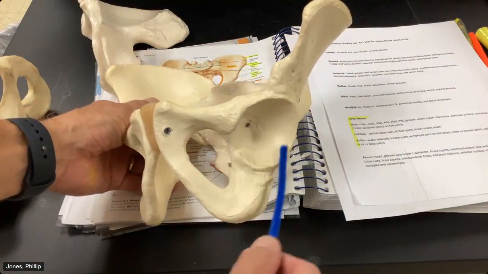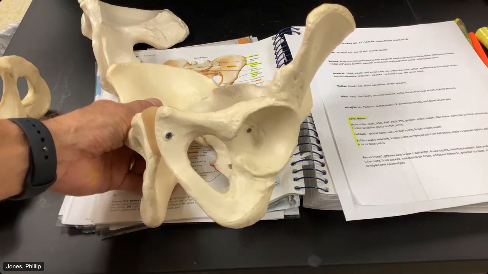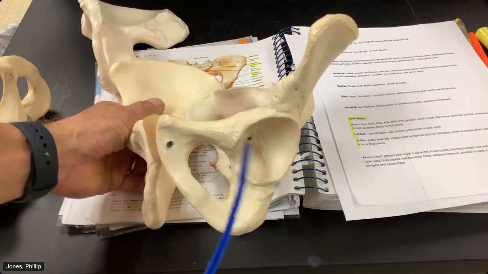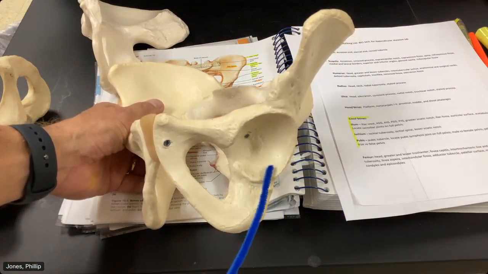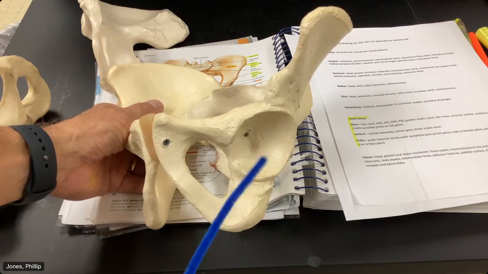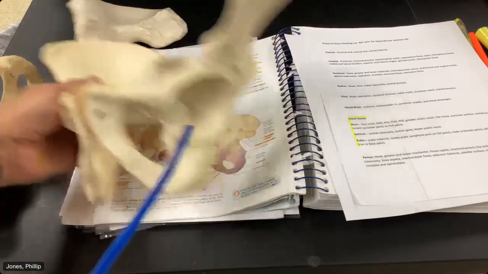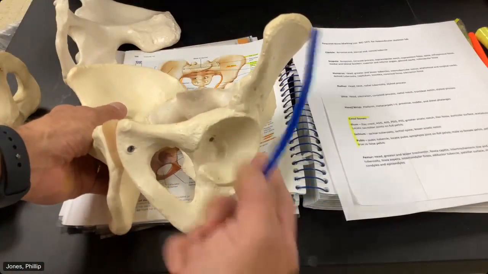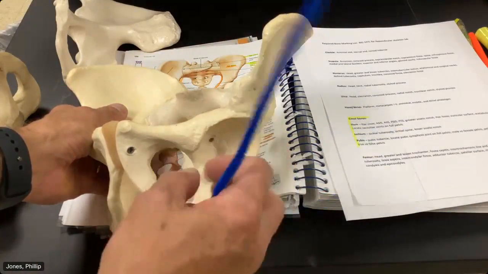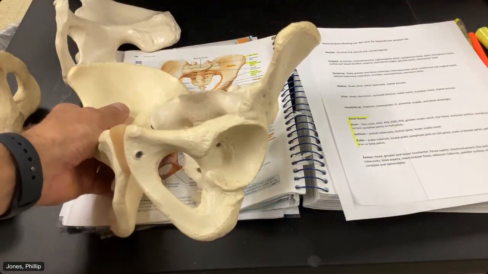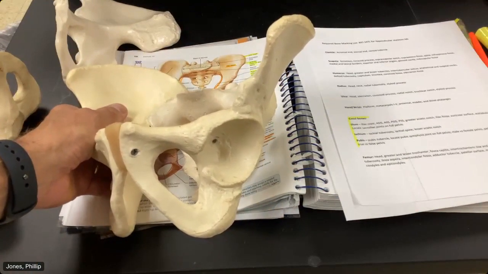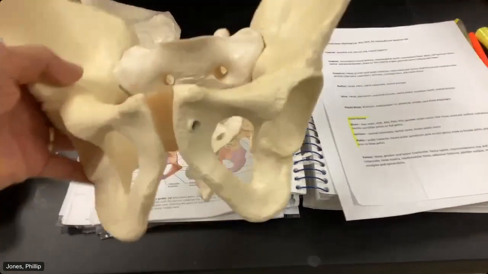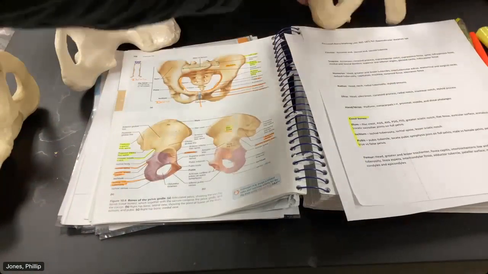Here is your acetabulum, which I said means vinegar bowl. And they could ask you, what is this area? What part of the bone is this? This is divided into three different parts, because when you're a fetus, they'll be separate, and they'll fuse together. They could also ask you what it articulates with, and last time we went over that, remember that's going to be the head of the femur. All right, so I'm going to put this back here on the side. We'll take a look here again.